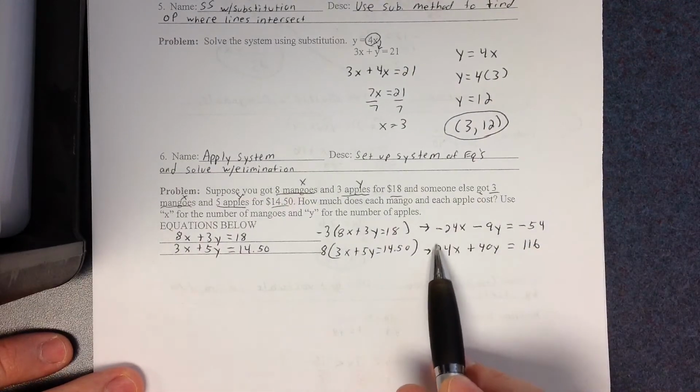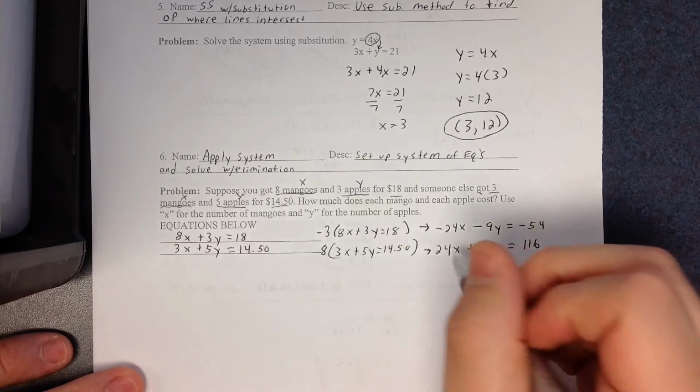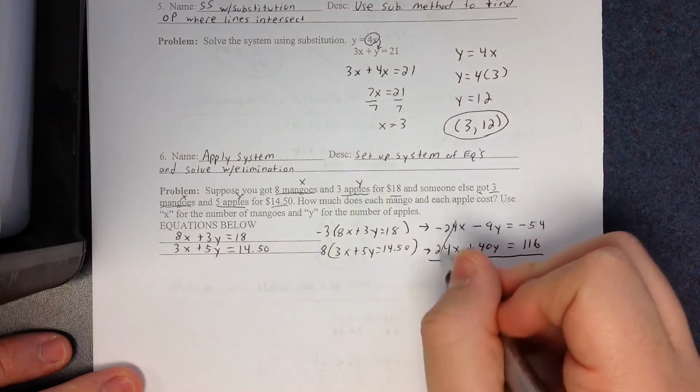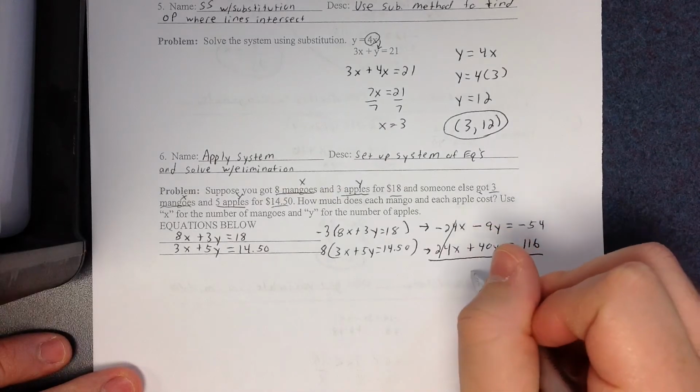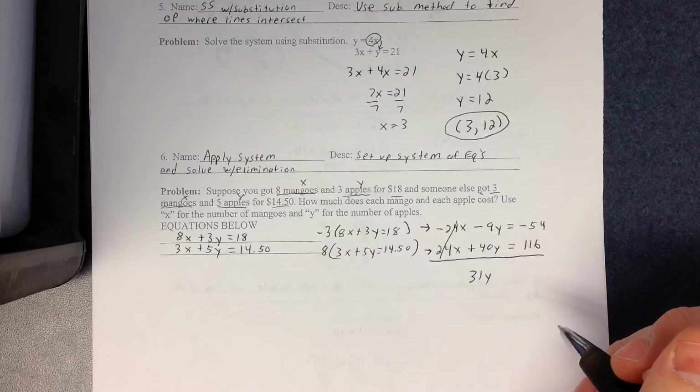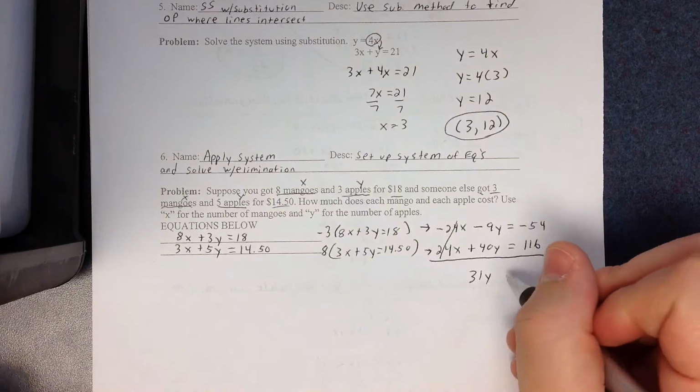Now I've got opposites here, -24 and +24. So I can add these two equations together. The x's would drop out. -9 plus 40 is 31y. And -54 plus 116 is 62.